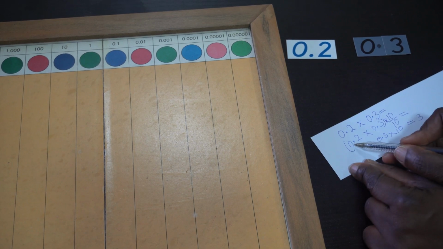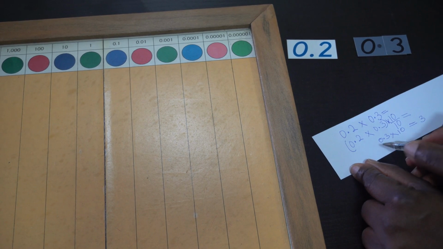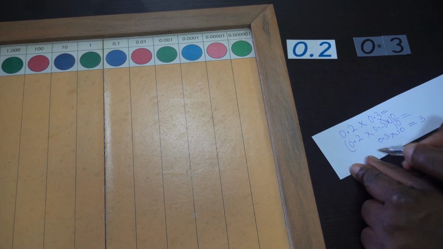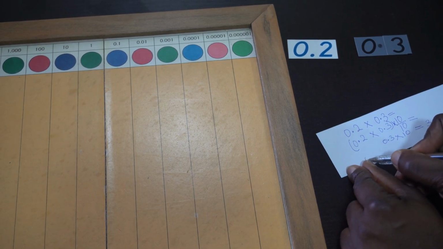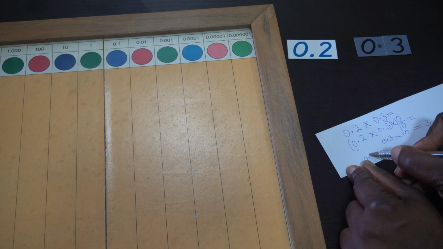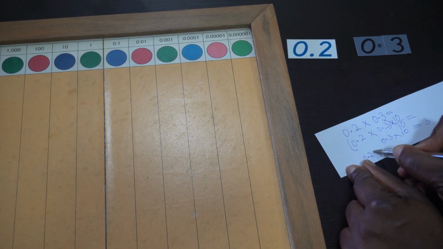Then the multiplicand, we have to divide that by 10. So if we divide the multiplicand, which is 2/10, we divide that by 10.